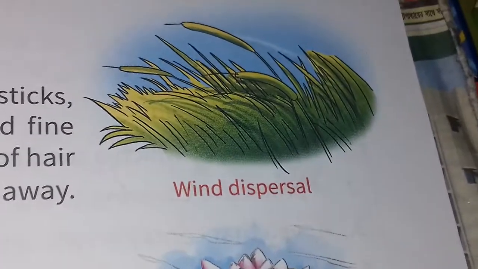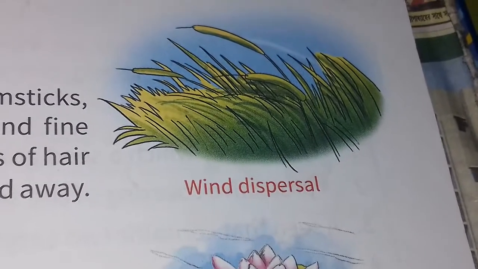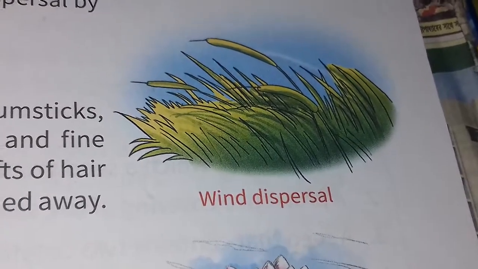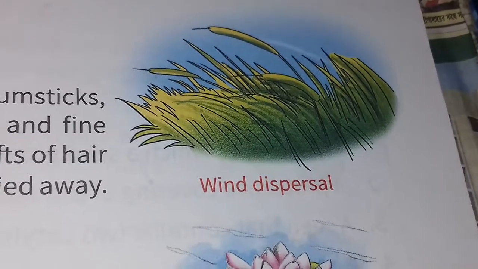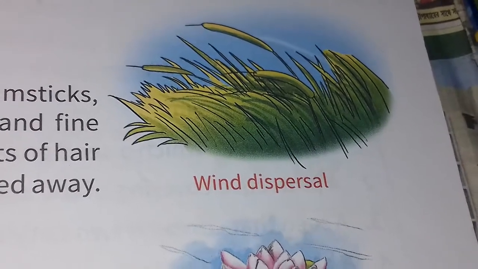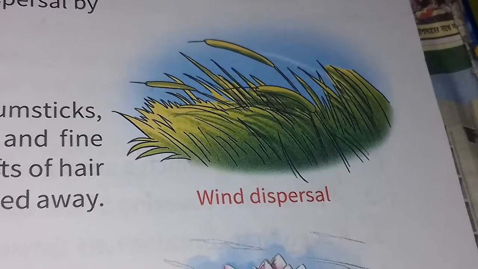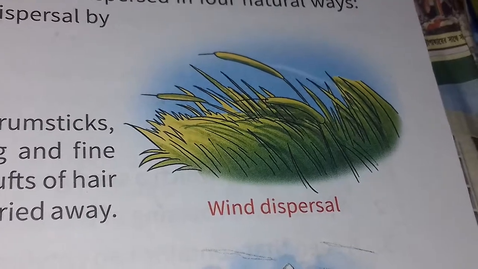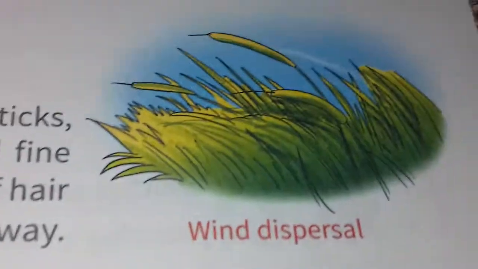Firstly I am telling you about wind dispersal. Okay? Actually, wind disperses the seeds of many plants, trees and weeds. The seeds are usually small, flat, dry and light in weight. Fine hair helps cotton and silk seeds to remain in the air. These seeds float in the air and after a long time drop down.